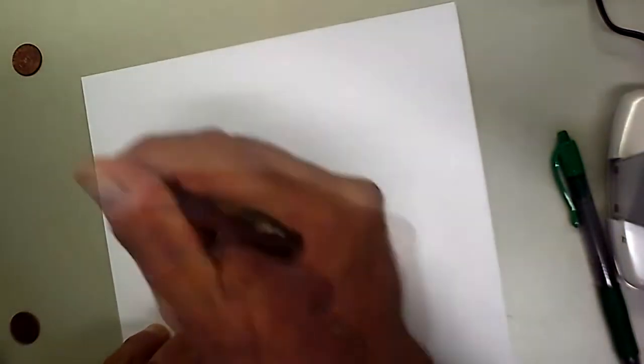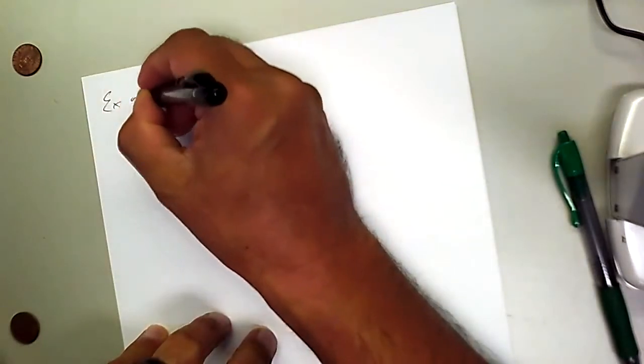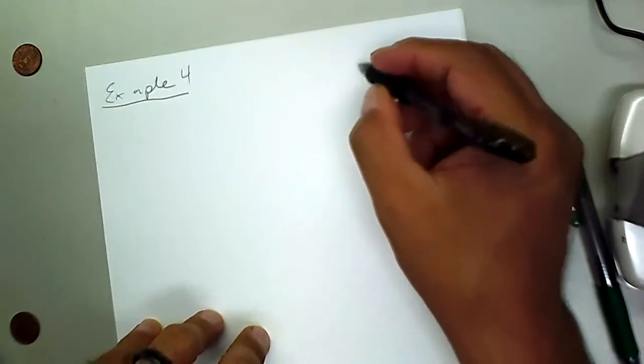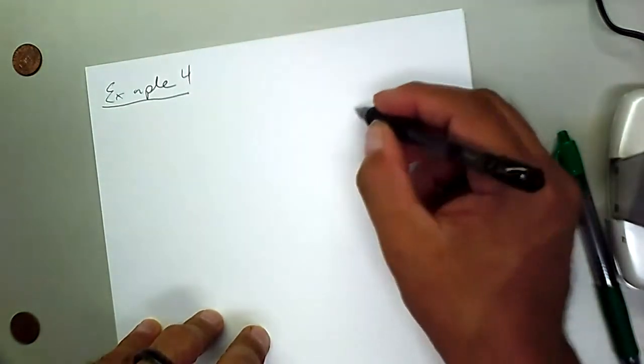Oh, there's one other thing we need to do. Example 4, that I wanted to do. So let's take a path.